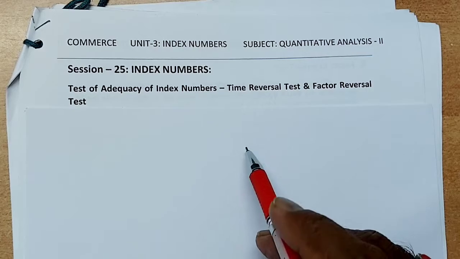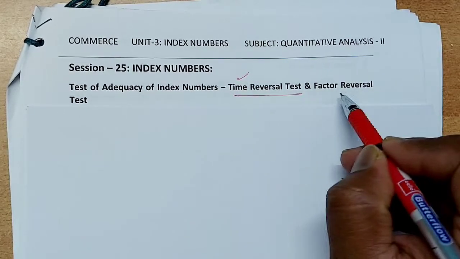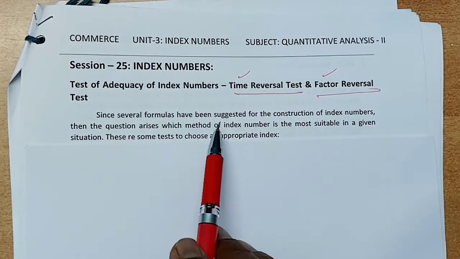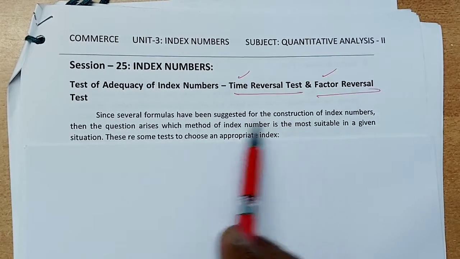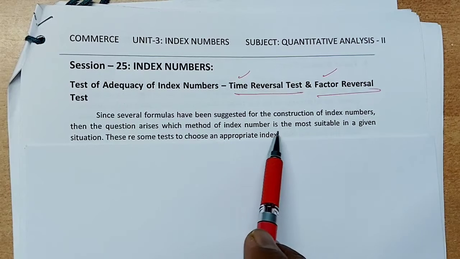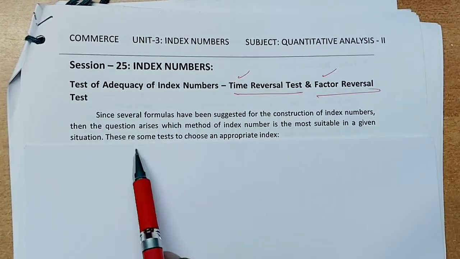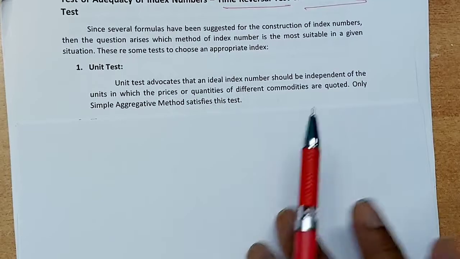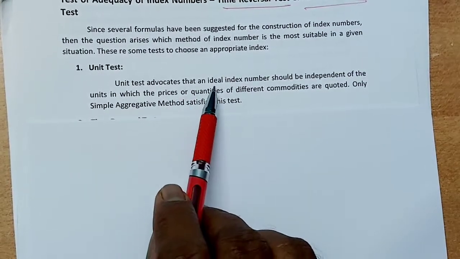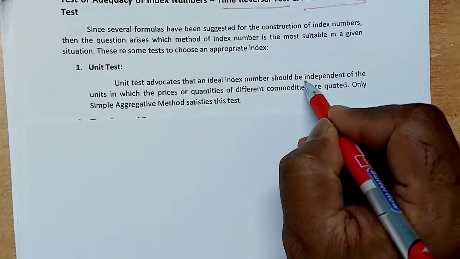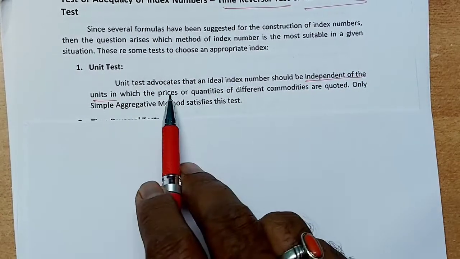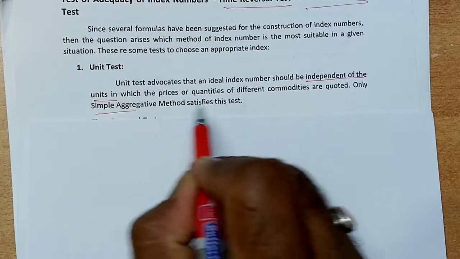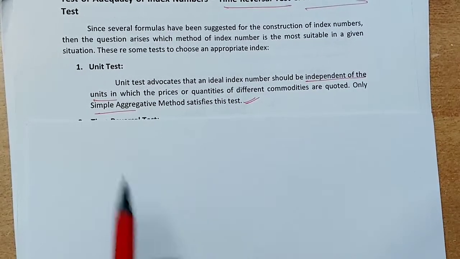Out of these different tests, we will mainly focus on number 1, time reversal test, and second, factor reversal test. As I said, since there are several formulas which have been suggested for the construction of index numbers, the question arises as to which method of index number is the most suitable in a given situation. These are some of the tests to choose an appropriate index. Out of that, the first test is the unit test. Unit test states that an ideal index number should be independent of the units in which the prices or quantities of different commodities are quoted. Only simple aggregative method satisfies this particular test.